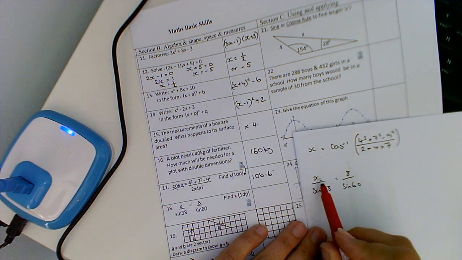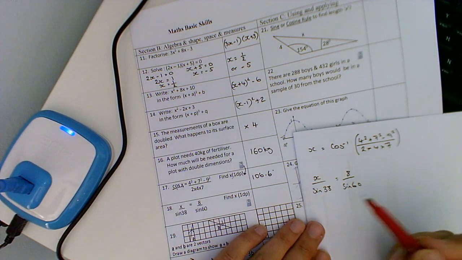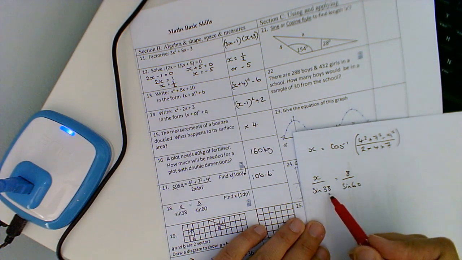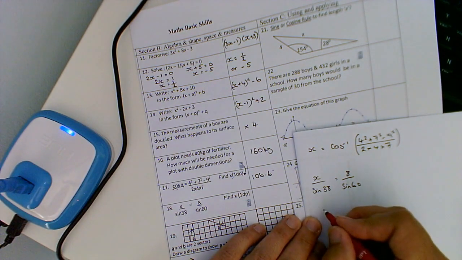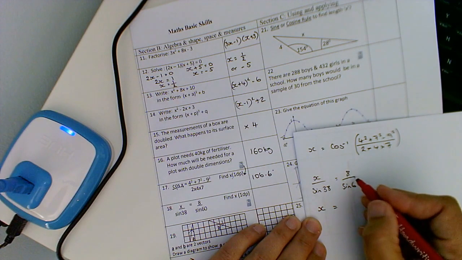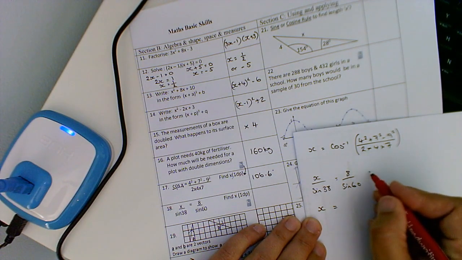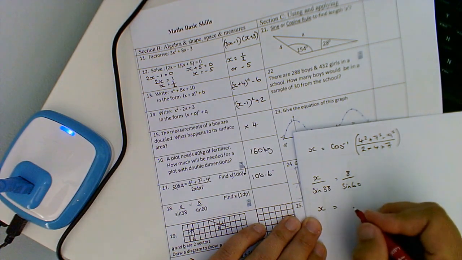Again, we just want x. So I've got to get rid of this divide by sine 38. To get rid of divide by something, we multiply by it. So I've got to multiply both sides by sine 38. If I multiply the original side, it will cancel, so I'll just get x. If I multiply this side, remember when you're multiplying a fraction, we're going to multiply the numerator. So if I'm multiplying a fraction by a whole value, it's just the numerator.